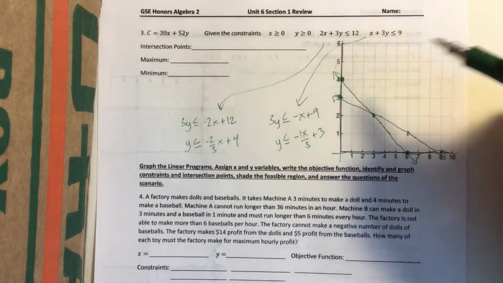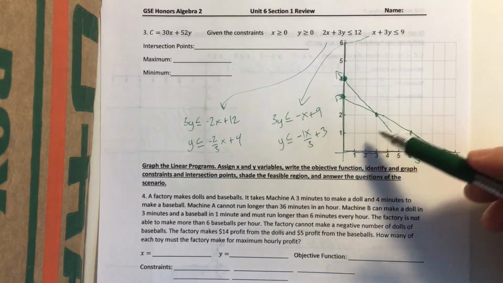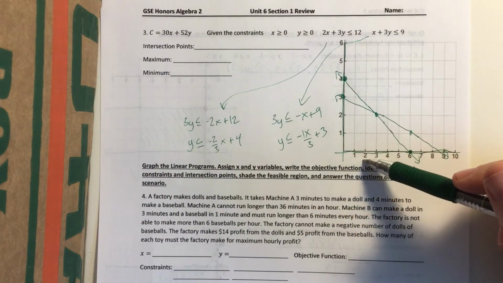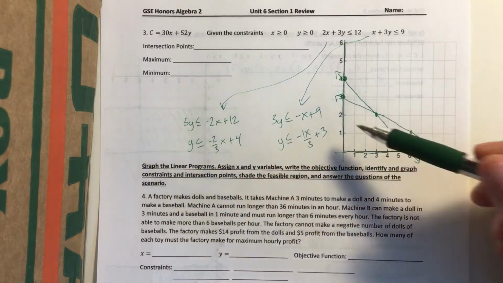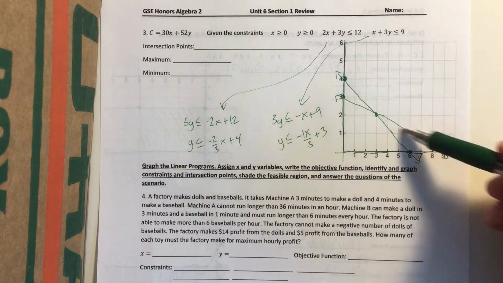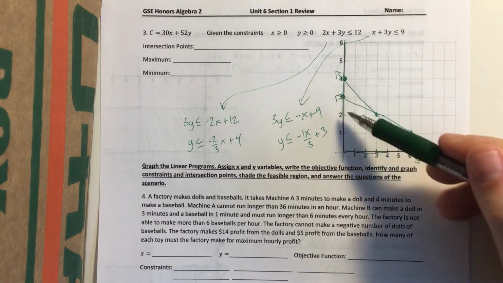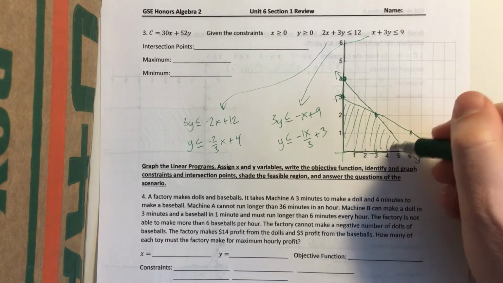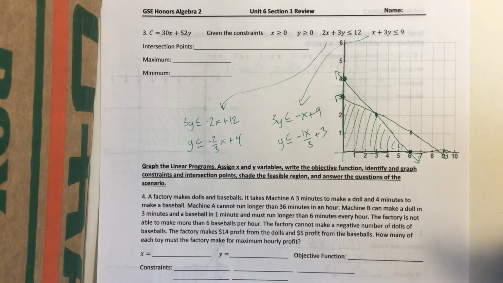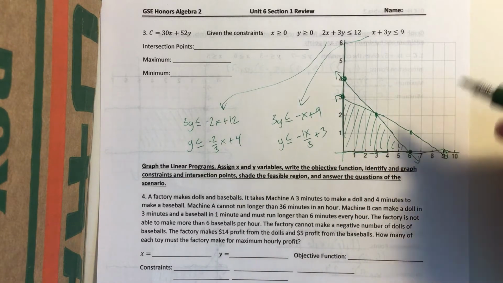All right. So, this one you might want to double check what the feasible region is here. Both of these lines are less than or equal to, so we'd want to shade below it. So for this line, we'd want to shade below, and for this line, we'd want to shade below. So it's going to end up being this guy right here.